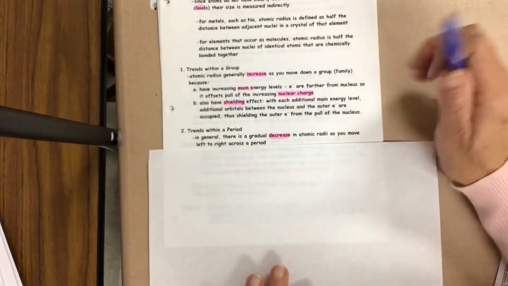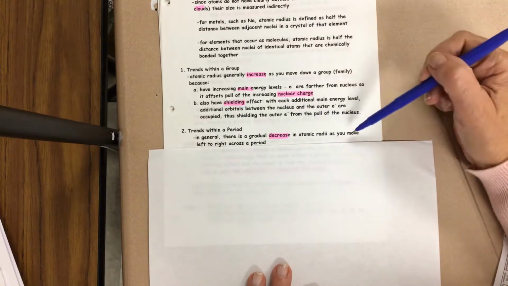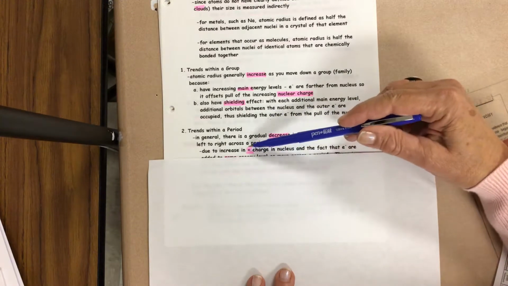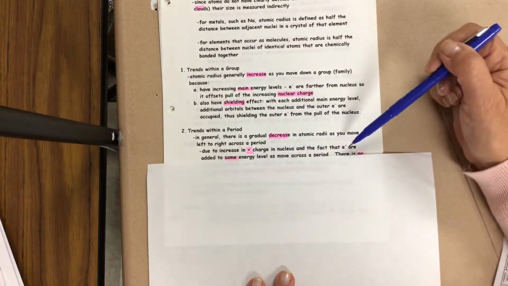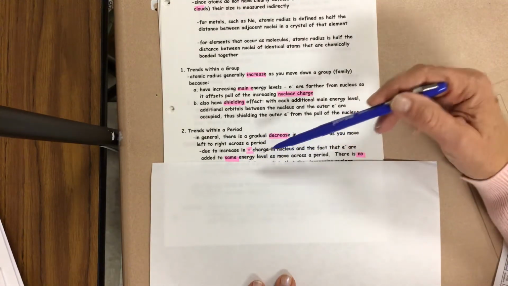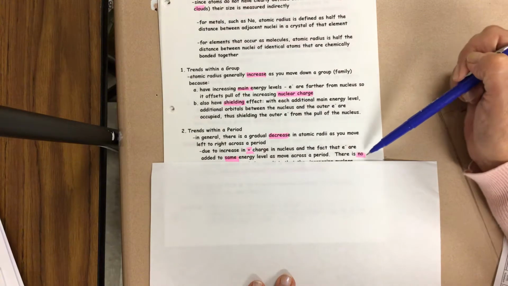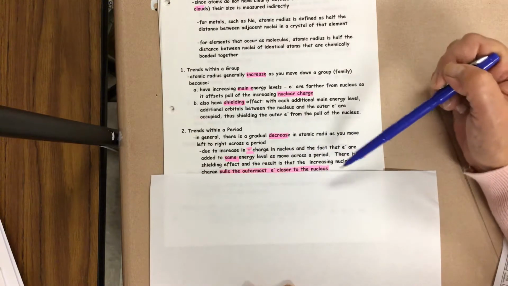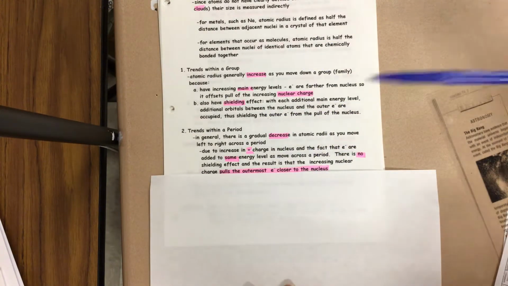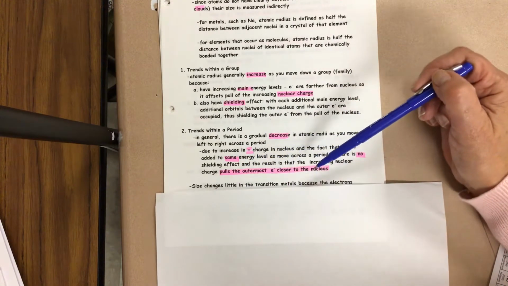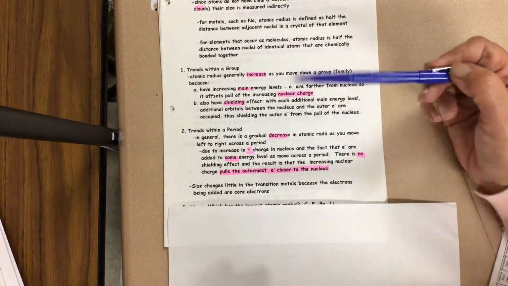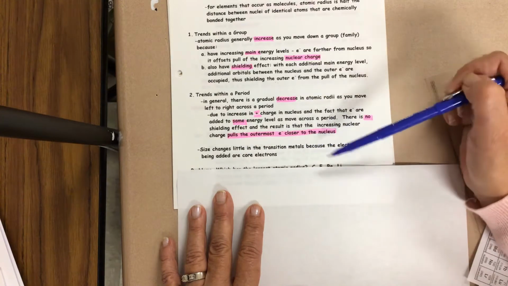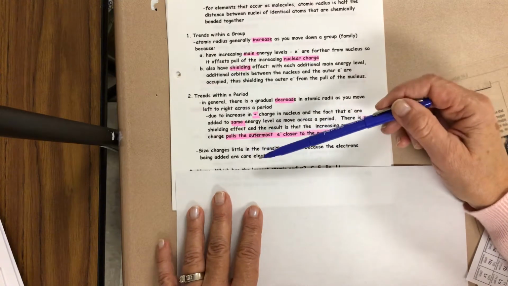Trends within a period. In general, there's a gradual decrease in the atomic radii as you move from left to right across a period. This is because there is an increase in positive charges in the nucleus and the fact that the electrons are added to the same energy level as you move across the period. There is no shielding effect, so there's never shielding across a period, and the result is that the increasing nuclear charge, because for each new element you're adding one more proton, pulls the outermost electrons closer to the nucleus. For your transition metals, size changes little because the electrons added are core electrons.